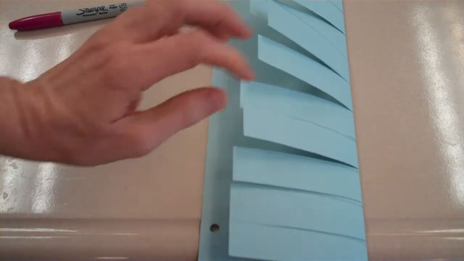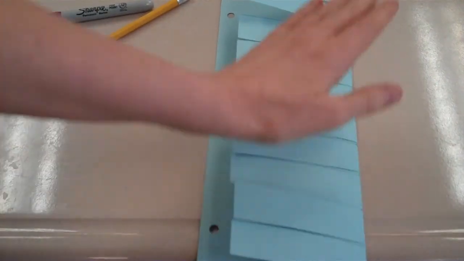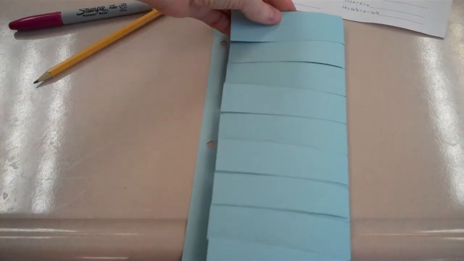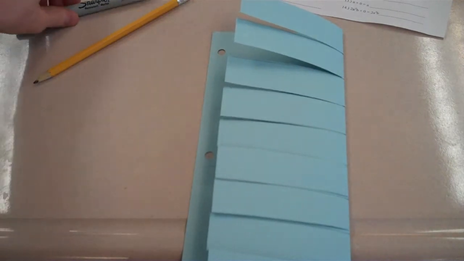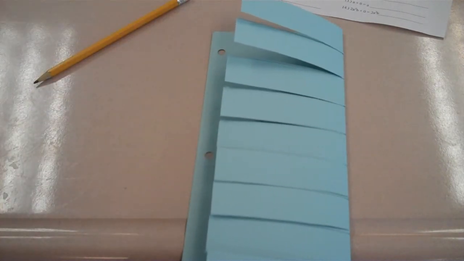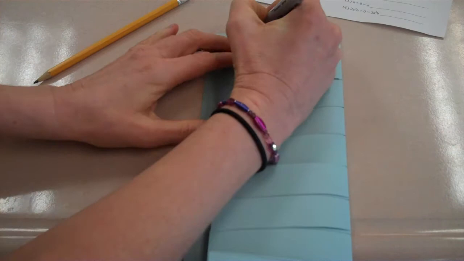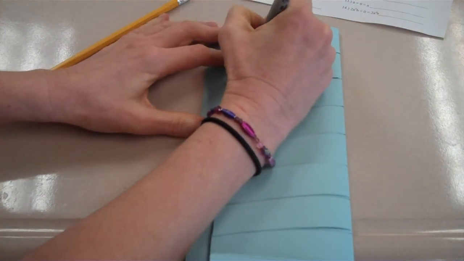Oh, look, mine changed color. I just grabbed another one that I've already cut. So you now have 10 flaps. Alright, on the top flap, you are going to write the word properties, just like so. Properties.